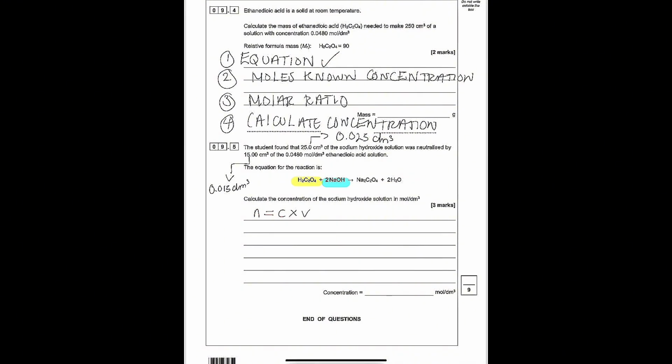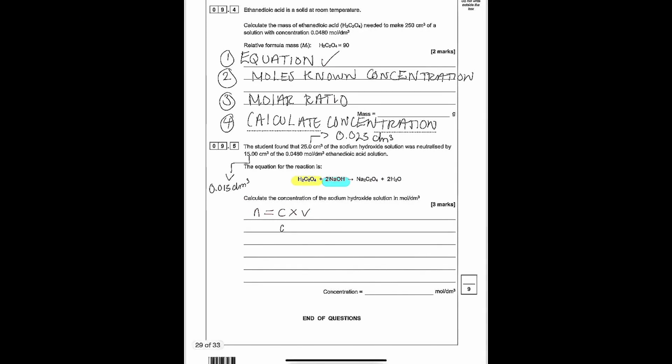Okay, so what we're going to do basically is work out the number of moles of the known concentration. So we have been given the concentration of ethylene dioic acid. So I'm going to write down over here 0.0480 multiplied by the volume of ethylene dioic acid.